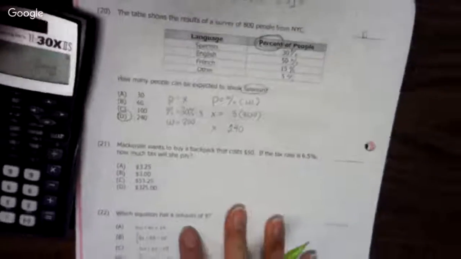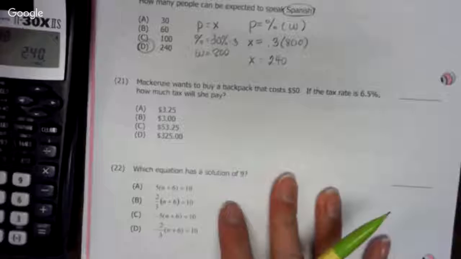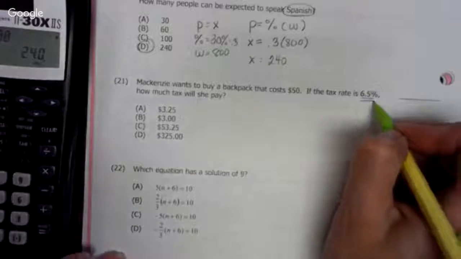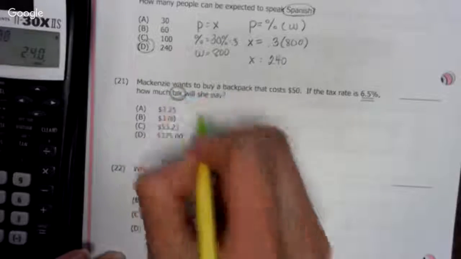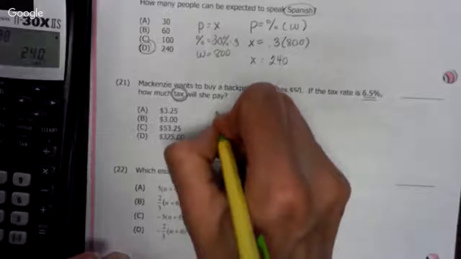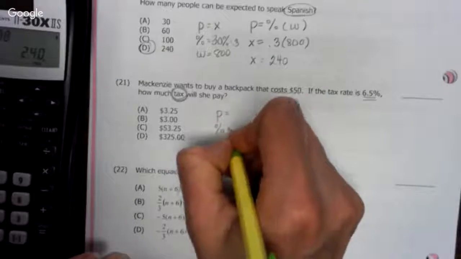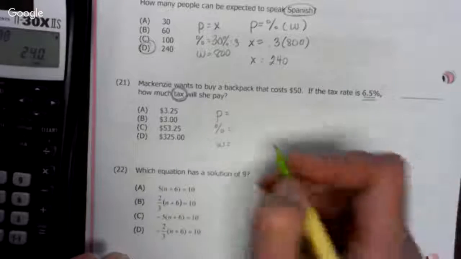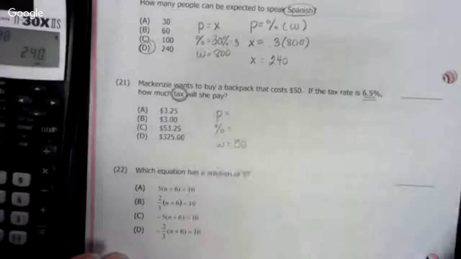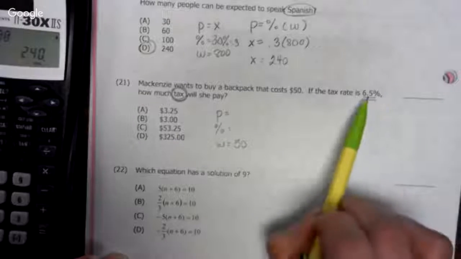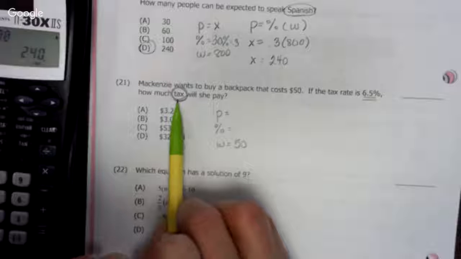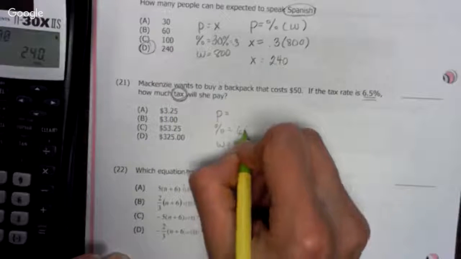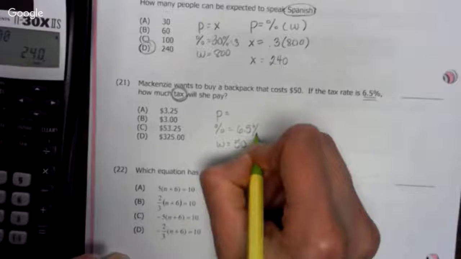All right, number 21. Mackenzie wants to buy a backpack that costs $50. Tax rate is 6.5%. How much tax will she pay? So when we start this off, we're going to do part percent whole because it's giving us a percentage. Original cost is $50. Now, here's where I'm going to stop you because they're only asking for the tax. They're not asking for the total. So I'm going to use the tax percentage.